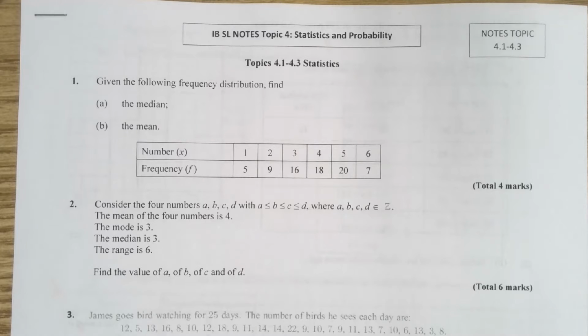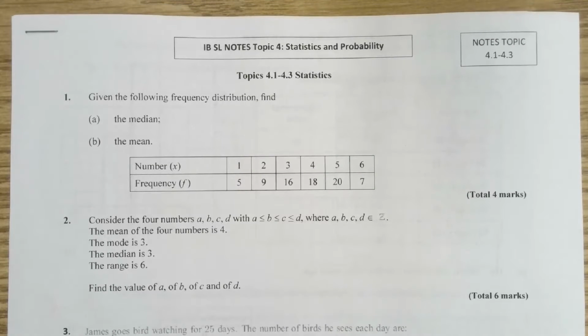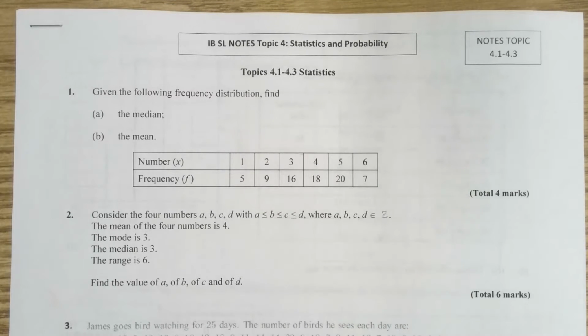This is topic 4, a review of statistics and probability, which you have hopefully learned in the past already. Today we're going to focus on statistics, and this will be a set of videos. This very first video is going to focus on calculating statistical measurements of central tendency, things like mean, median, mode.